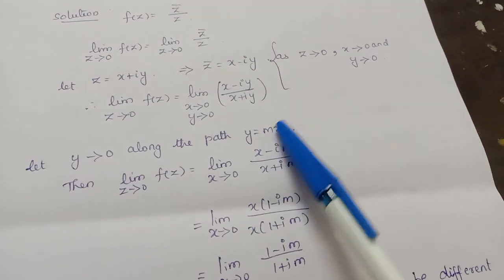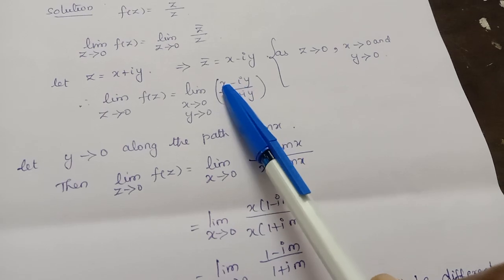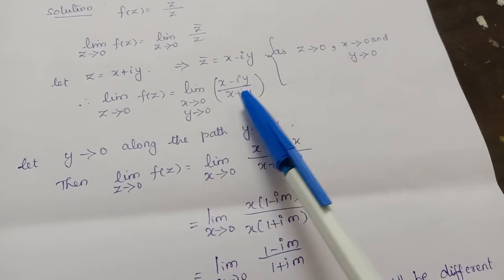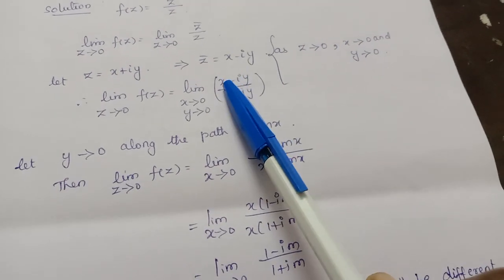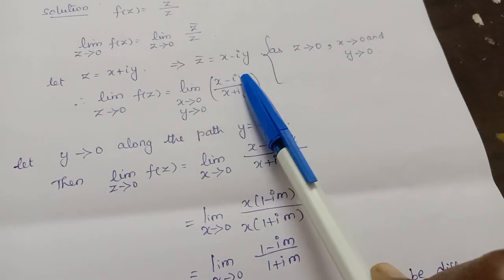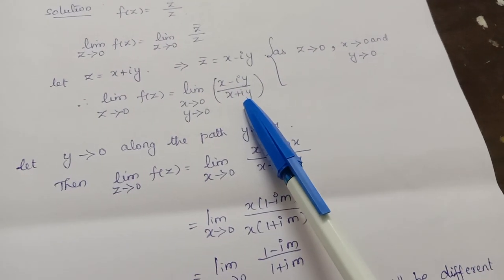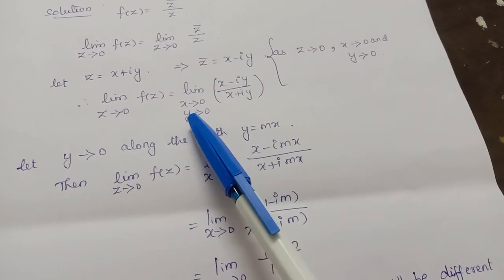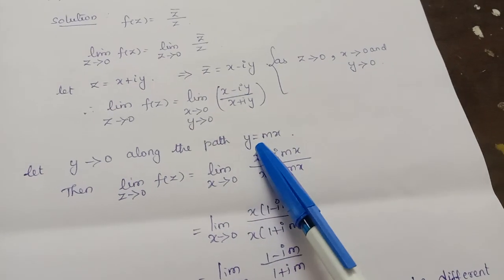Why I am taking like this? Now look at this function. This is x minus iy in the numerator and denominator x plus iy. So if you substitute 0 directly here, you will get indeterminate form. So what I am going to assume is one of my variables y is approaching 0 along the line y equal to mx.